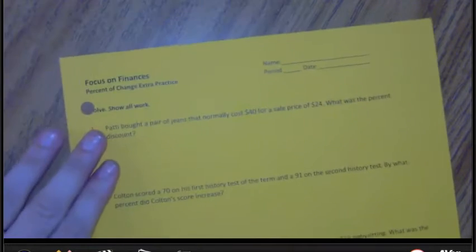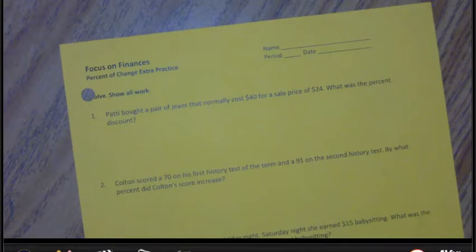All right, if you guys would please find your focus on finance, percent of change extra practice. We are going to go through this together as a class. All right, let me make sure I'm checking one extra thing here.